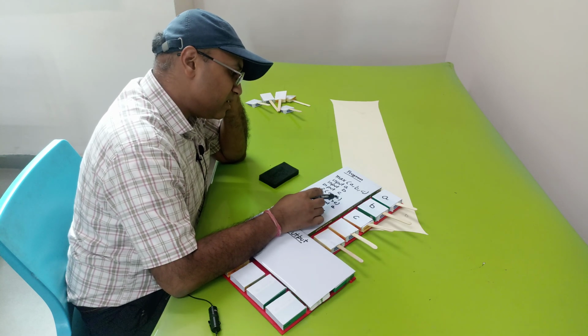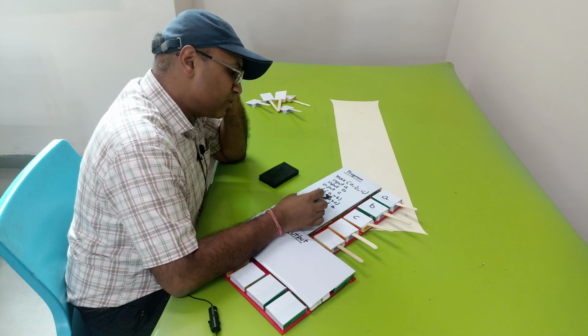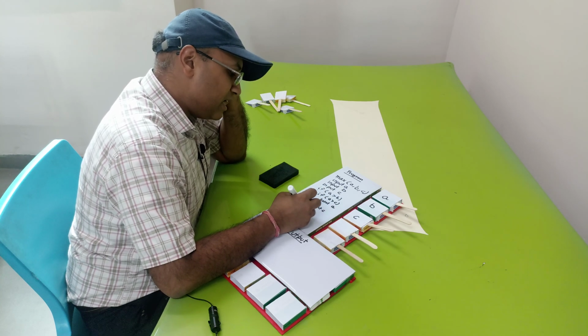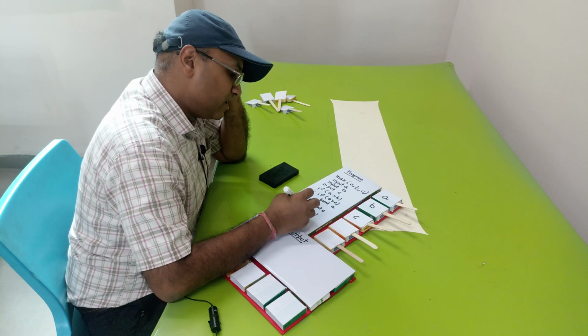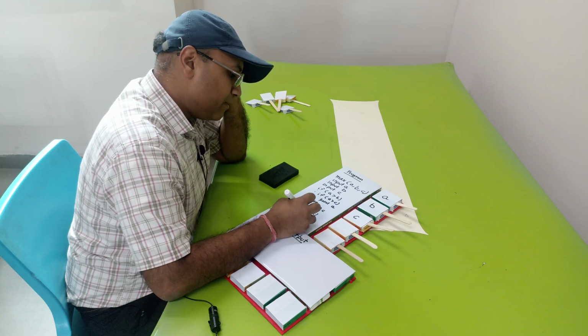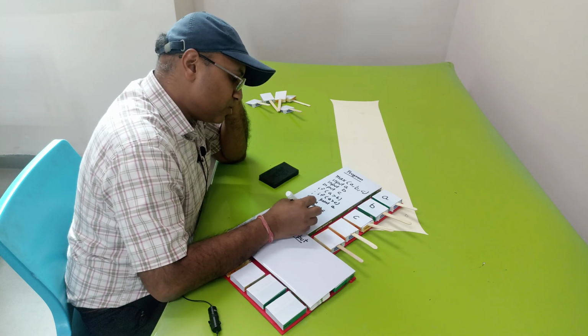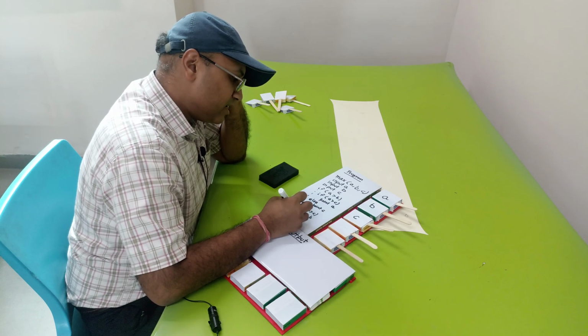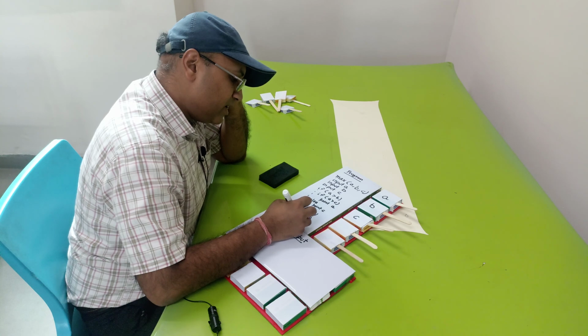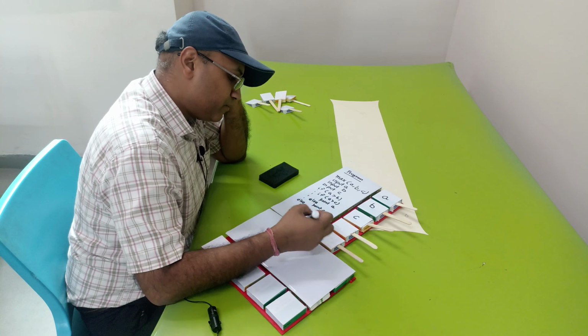So a must be either equal to b or a must be less than b. I still have to compare with c. So else if b is greater than c, then what do I need to print? I'll print b, and if this is not true, we'll say else print c.